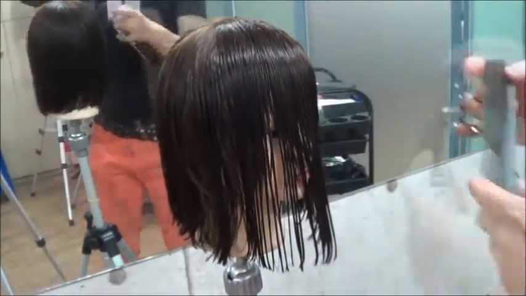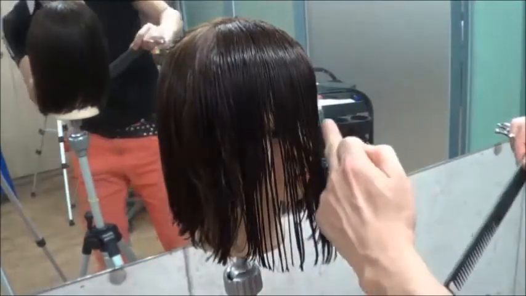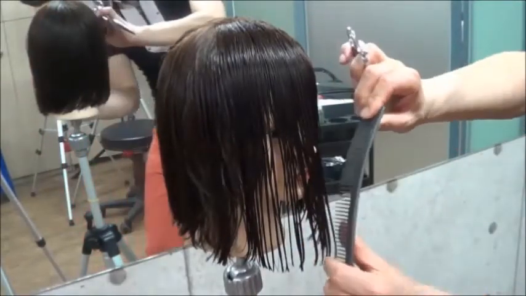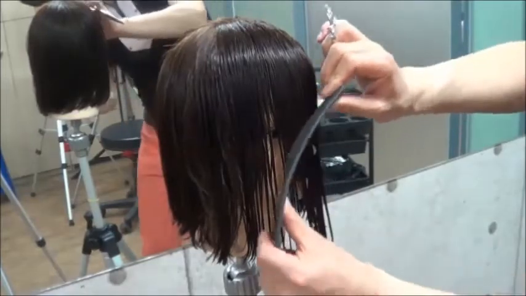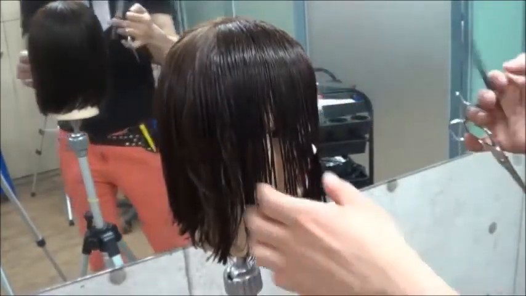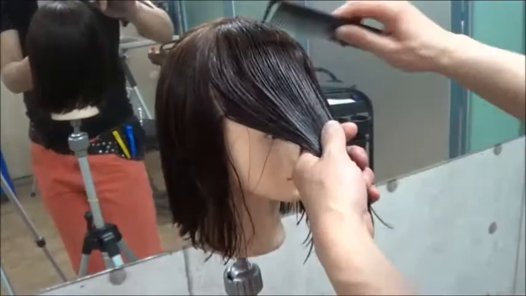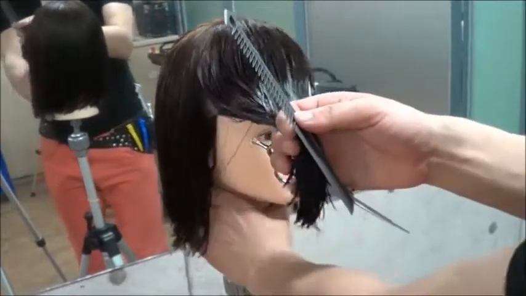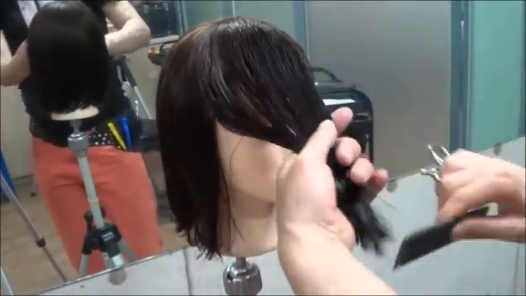With the slide cut technique, I make this kind of hairstyle.